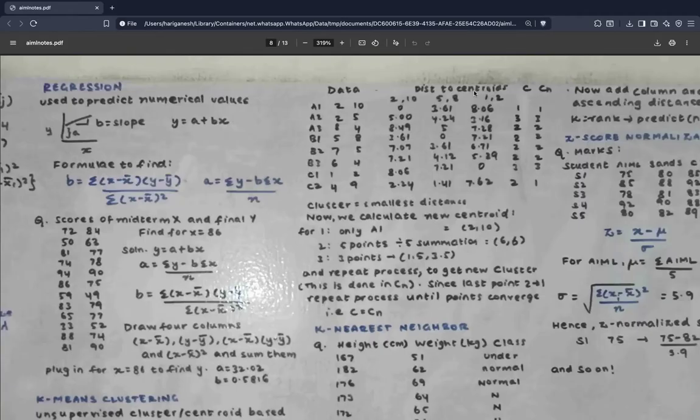Again, for the third cluster, there are 2 points, and the summation gives 1.5, 3.5. You repeat this process and you get a new centroid, which is C of n. So basically this column is added after you do the whole distance step.